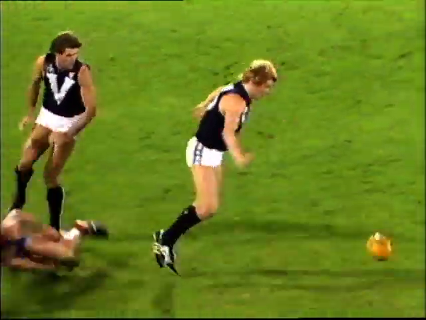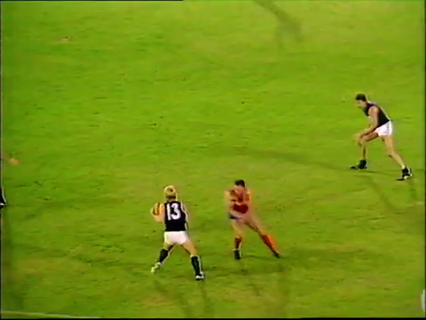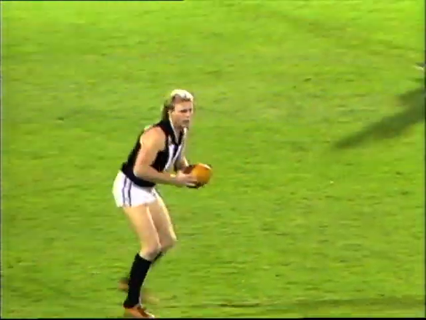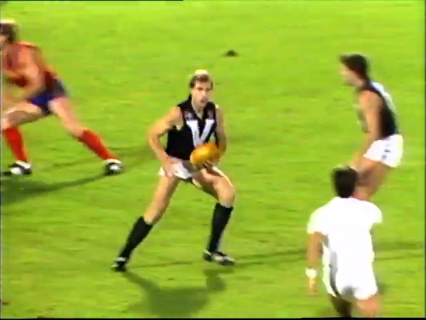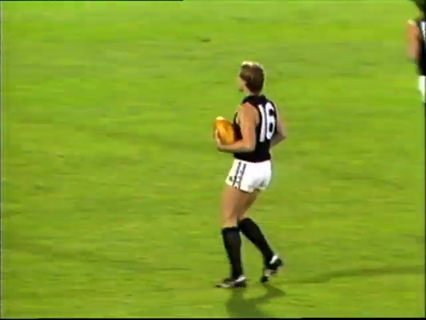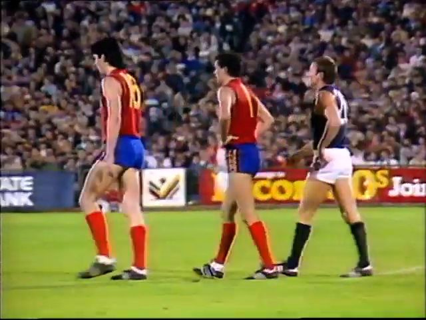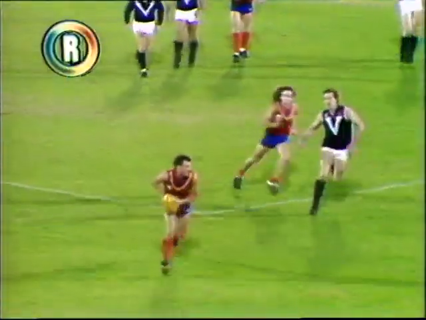In pursuit, Harvey needs support, sells the dummy well, chips in short, Brereton left unattended, and he'll mark it centre half forward. He wastes no time, goes for the pass, and it's successful as it's Trevor Poole drifting across to half forward, and he has it about 30 metres from goal.